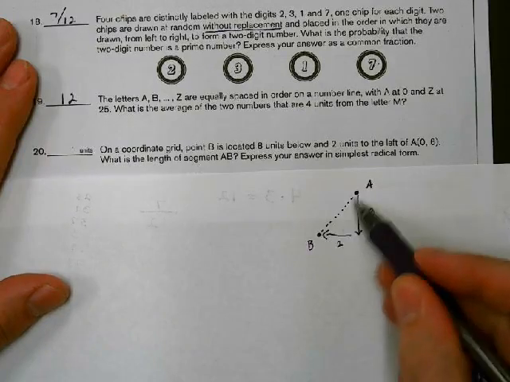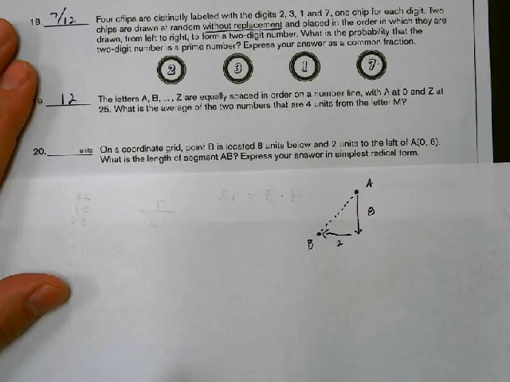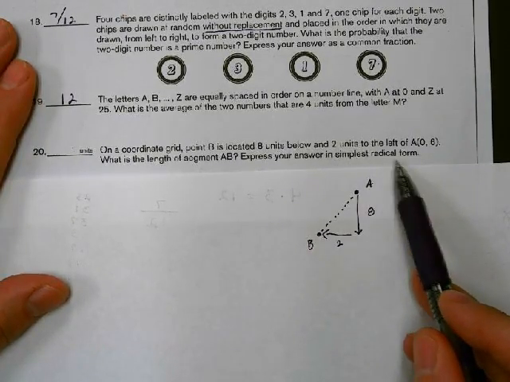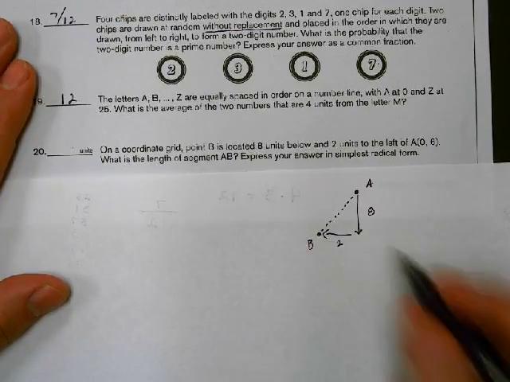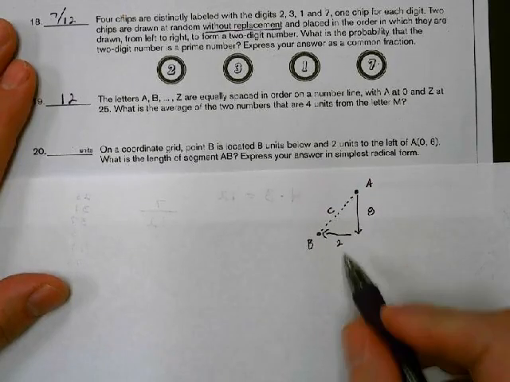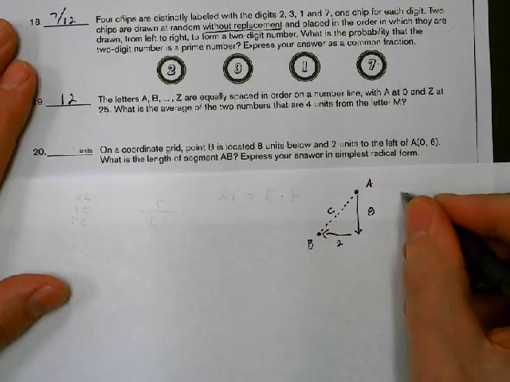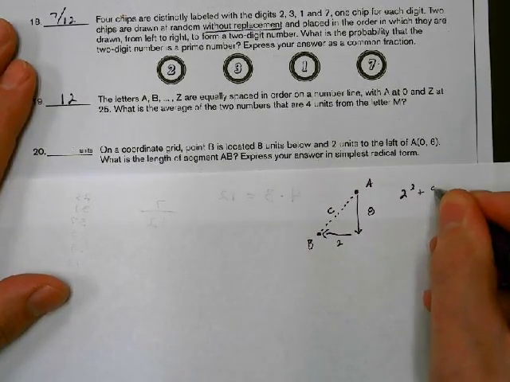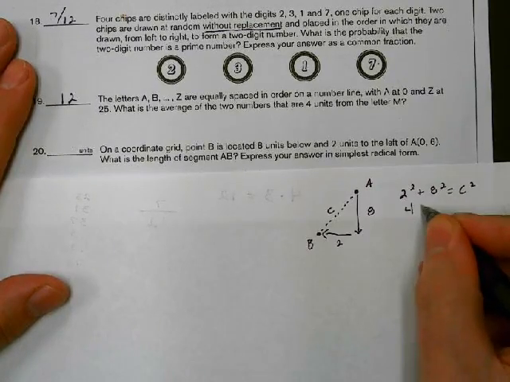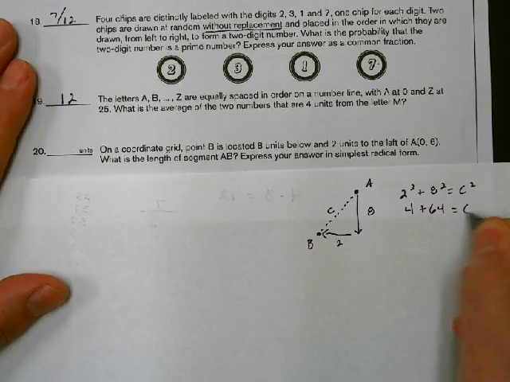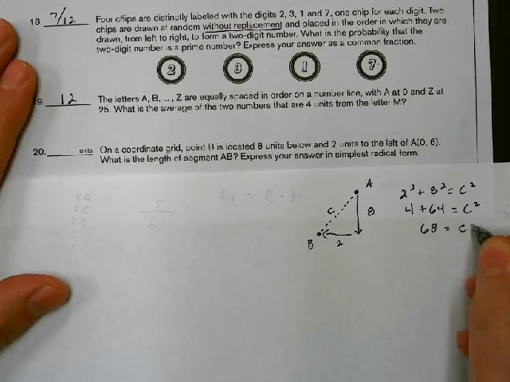This is not one of our Pythagorean triples, and that's why it says to leave your answer in simplest radical form, because this is not going to come out to an integer value. So if this is C, we would do A squared plus B squared equals C squared. We use the Pythagorean theorem. So this would be 2 squared plus 8 squared equals C squared. 2 squared is 4. 8 squared is 64. That's 68. And then we would take the square root, and the distance would be the square root of 68.